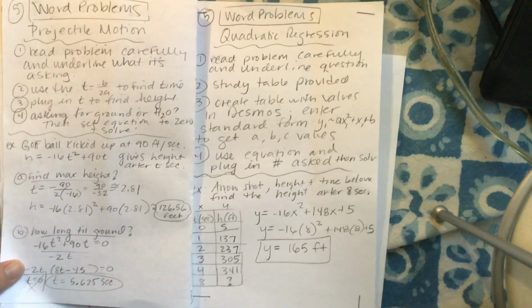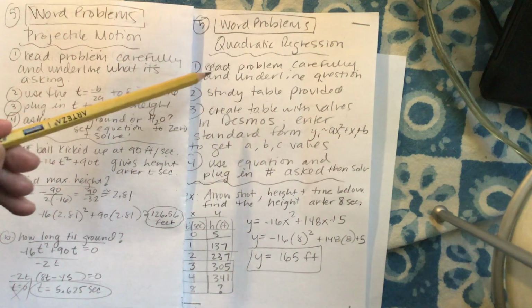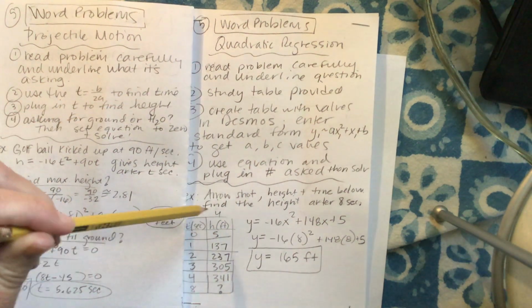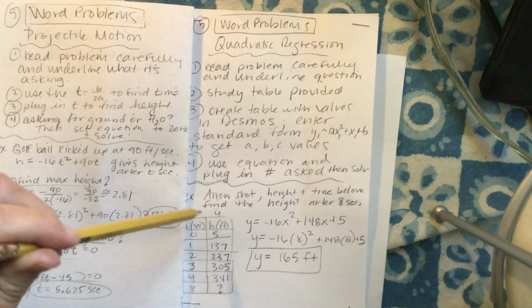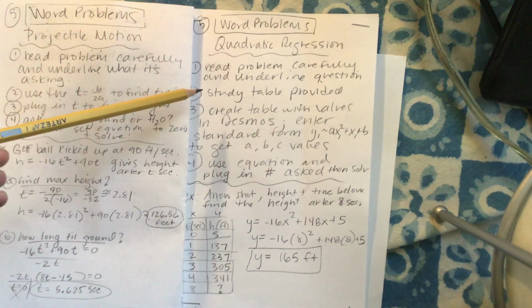Quadratic regression. Okay, so this will be one of the last questions you see. Read problem carefully, underline the question, study the table. So there is going to give you a table. Maybe it has an x and y value. Maybe it has like time and height value. Maybe it'll be like time and how much something is worth, right?